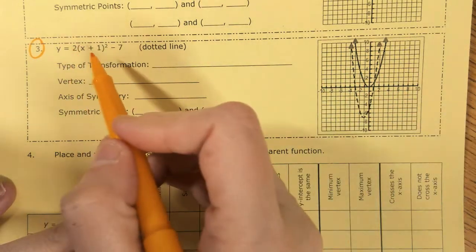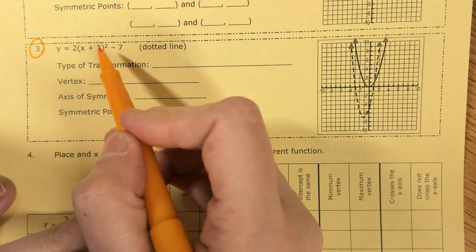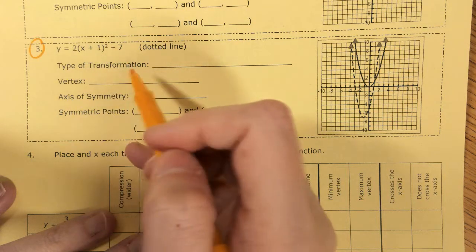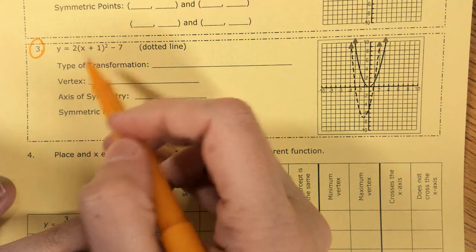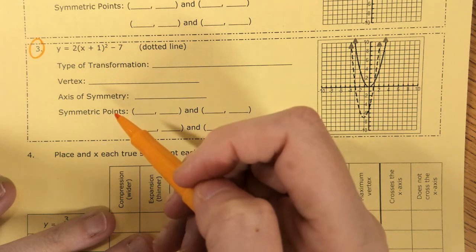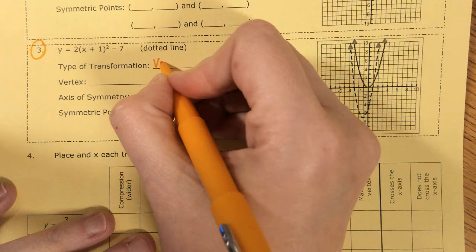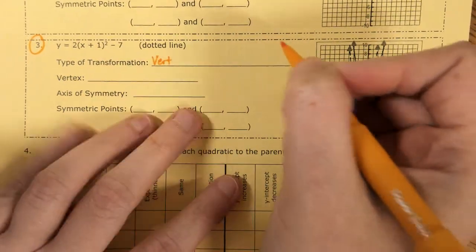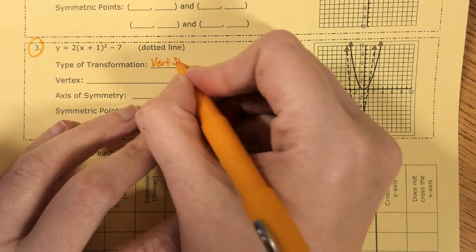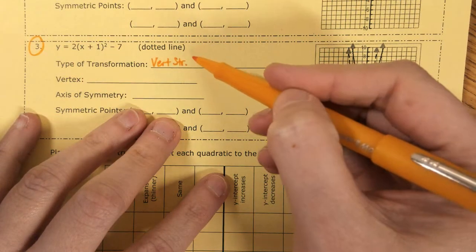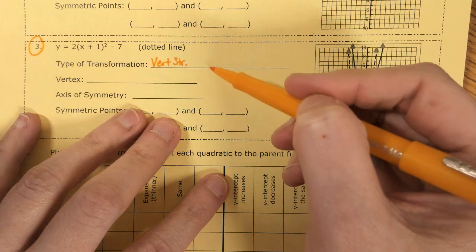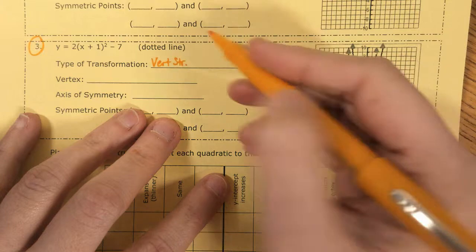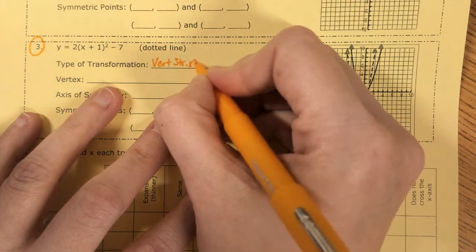Remember, when we look at this, if we see anything added or subtracted, that means we have a shift. If we see a number in front of the squared variable or in front of the parentheses, that means we also have a stretch or a compression. Okay? So, we have a vertical, I'm going to write small because there's 3 things happening here. We have a vertical stretch because this is times 2. That means all of my x's or my y's go up double. Instead of just going up 1 and then 4 and then 9, they go up 2 and then 8 and then 18. So they go up twice. So we have a vertical stretch by 2.